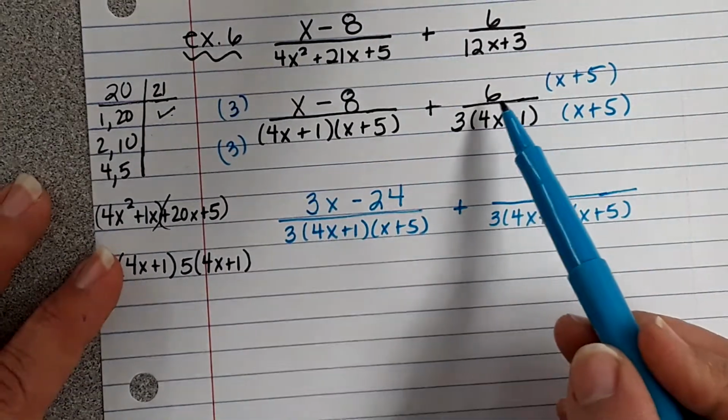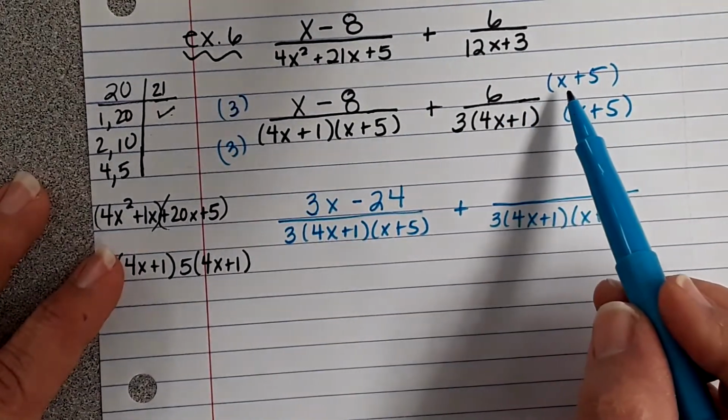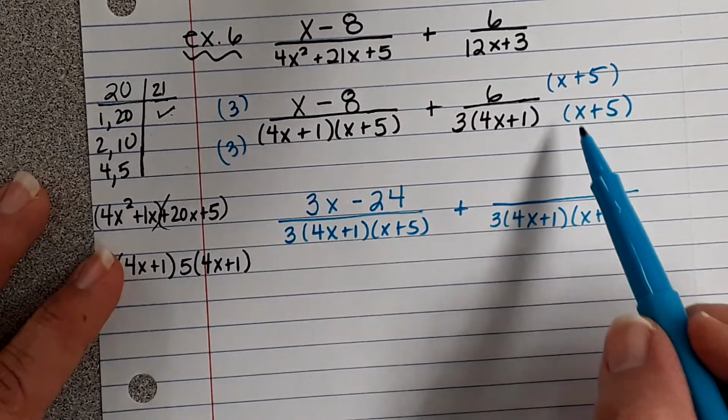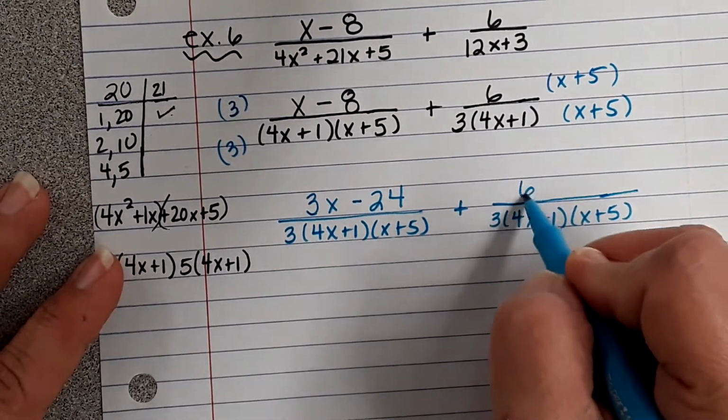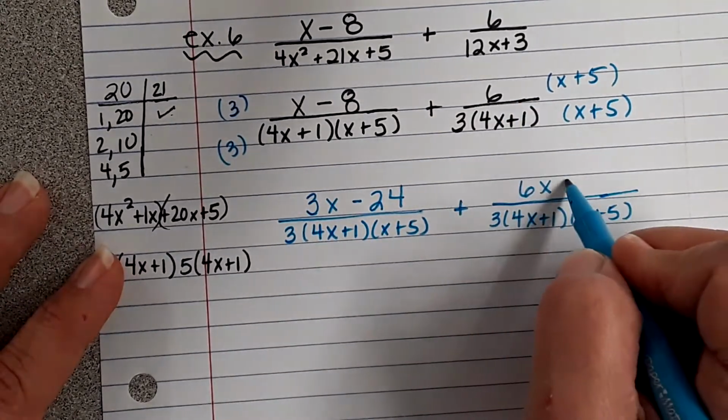And then in this numerator, we're going to do 6 times x, which is 6x, and then 6 times 5.